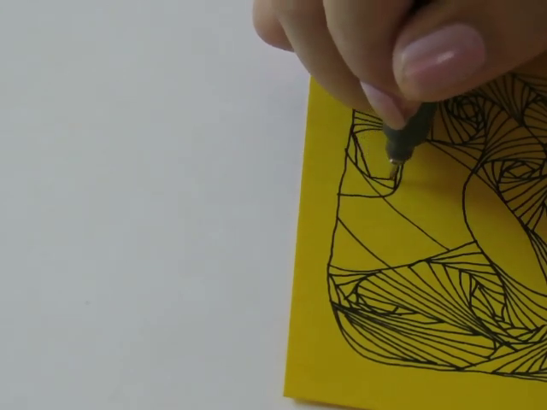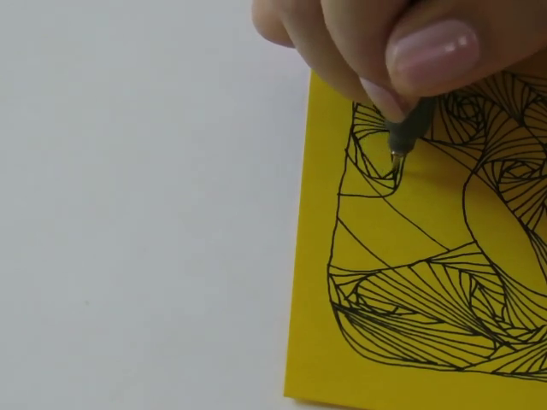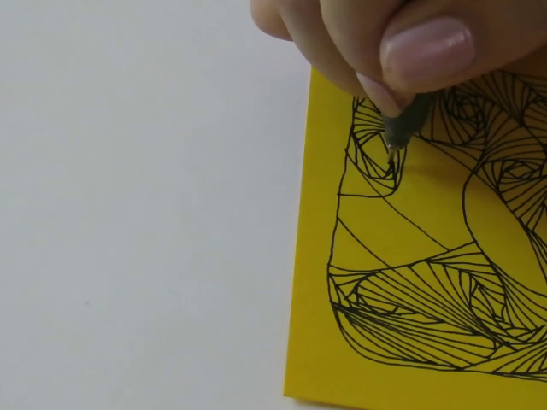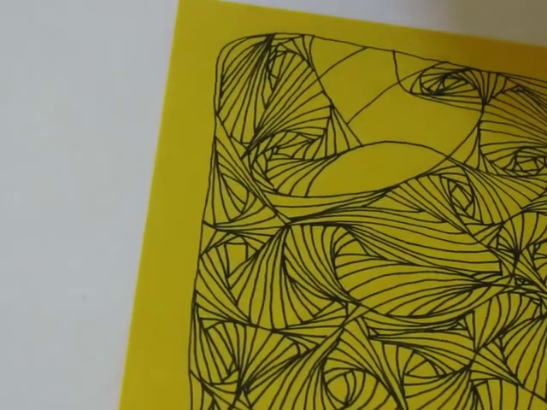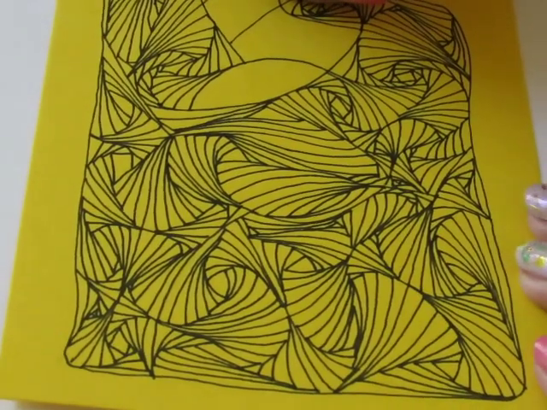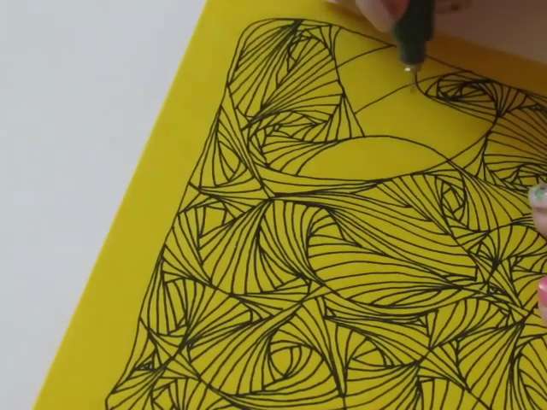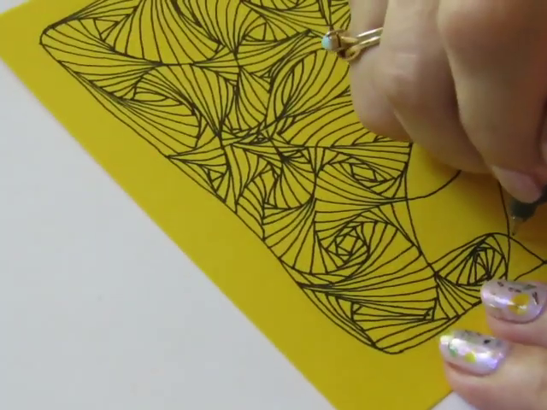Or I'll do a fans versus twists one. It's hard to tell on this one because it's an irregular shape. But if I did a grid that started out as triangles or squares, you could see the pattern better.